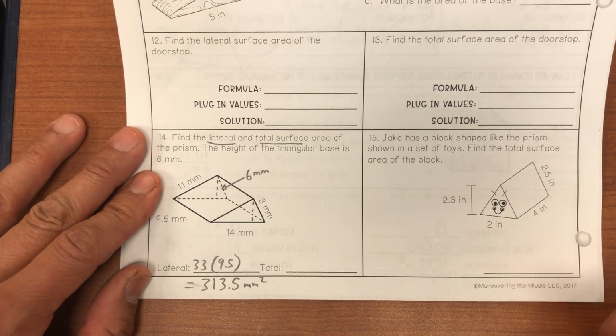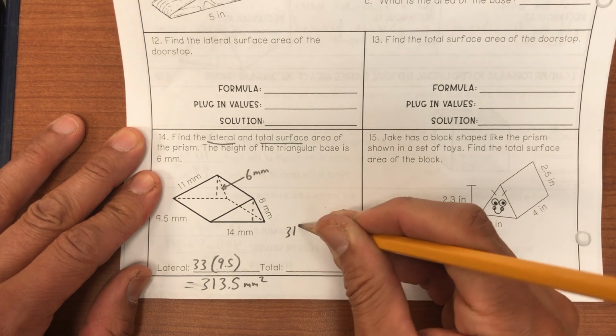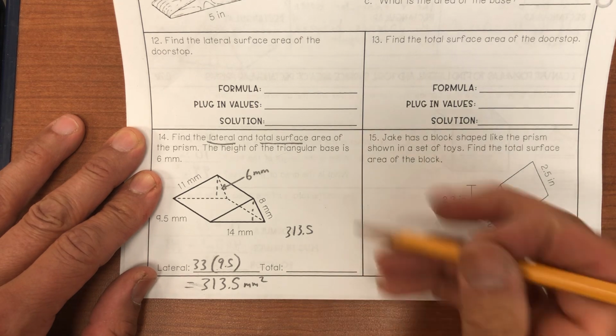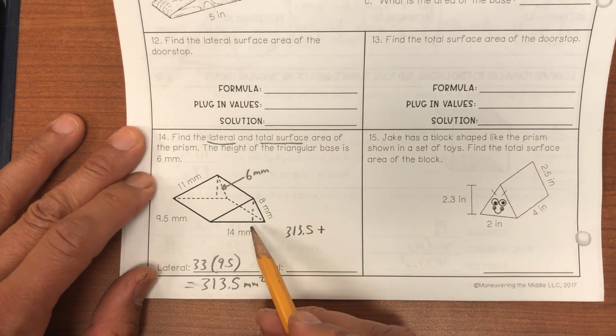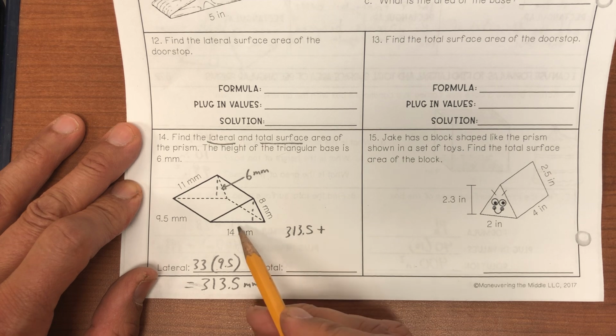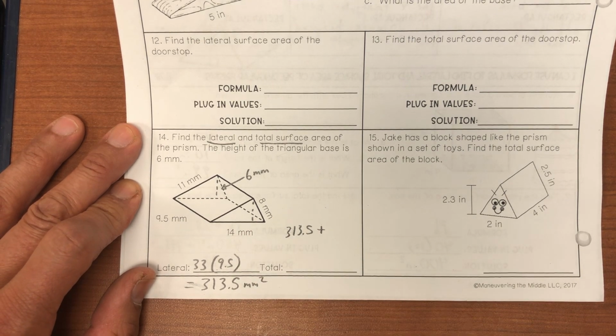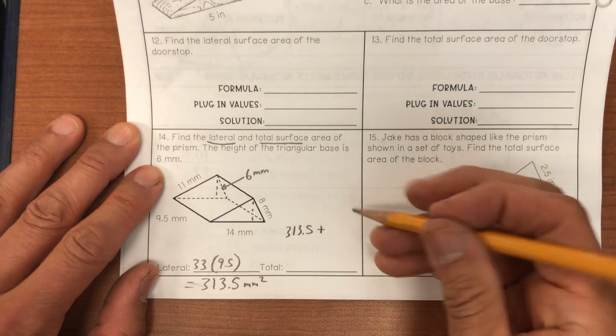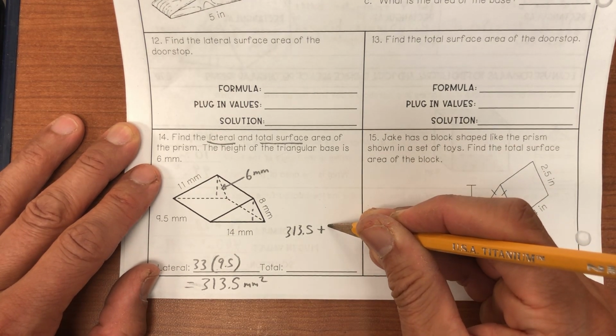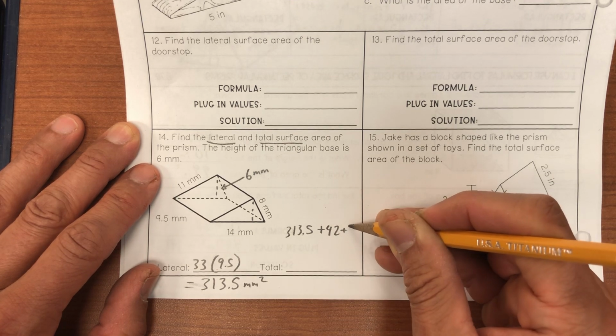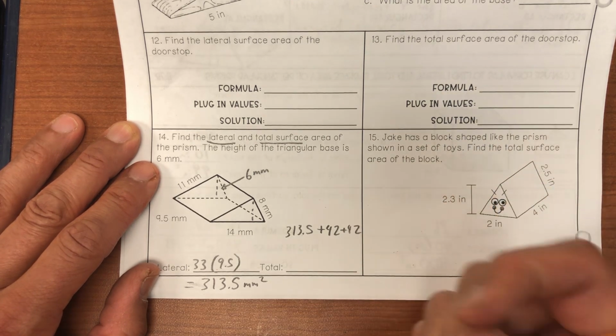And for the total surface area, we're gonna take the LSA and we need to add it to 2 times the base of the triangle. So we're gonna go base times height divided by 2, 14 times 6. 14 times 6 gives us 84. Now 84 divided by 2 is 42. So I think of this as being one base plus another base. 2 times the base was 84.